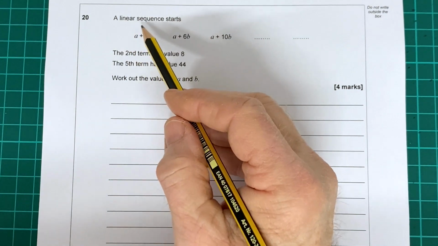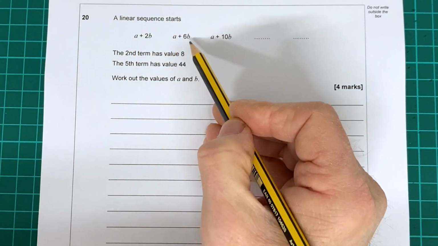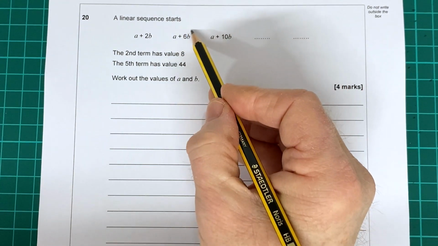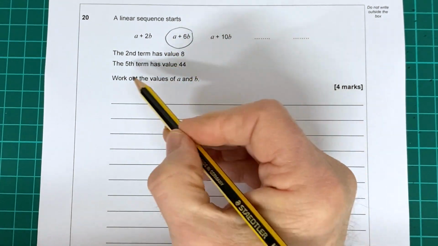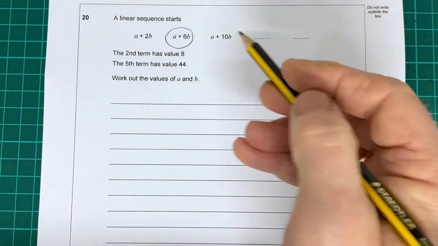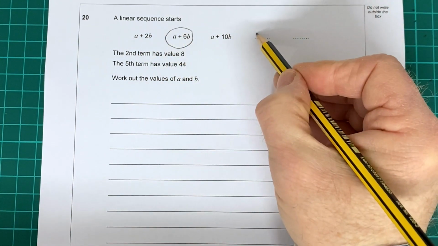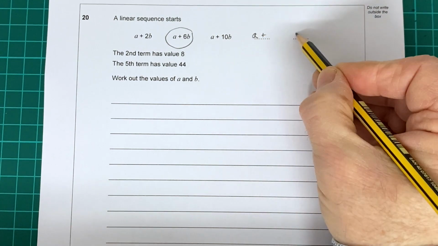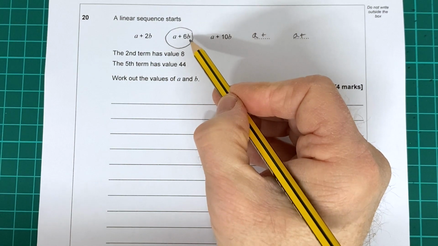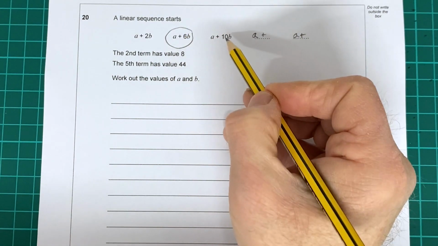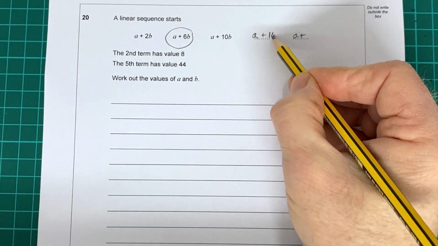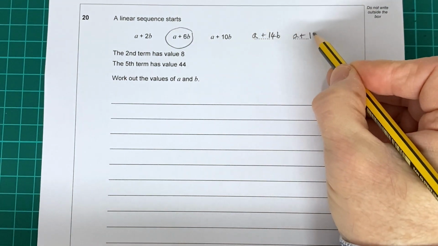Question 20. A linear sequence starts A plus 2B, A plus 6B, A plus 10B. The second term has value 8. So there's the second term, and that's worth 8. The fifth term, which we haven't got yet, has value 44. Let's find the fifth term. So each one, it appears that A is not changing. So A plus, there's the fourth, there's the fifth. 2B to 6B is 4B. 6B to 10B is 4B. So we're adding 4B every time. So that looks like that's going to be 14B. So that one will be 18B.